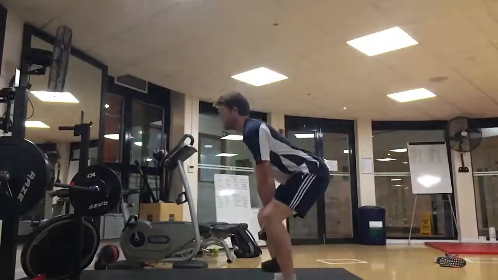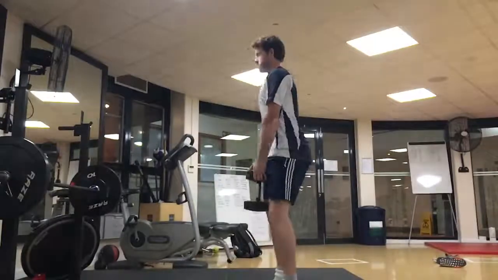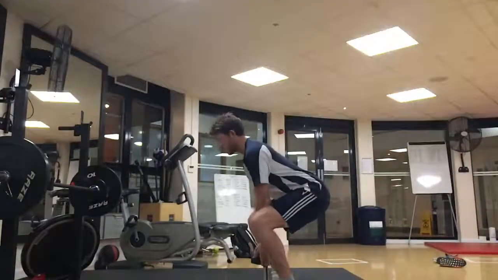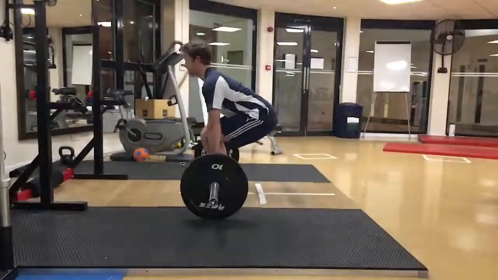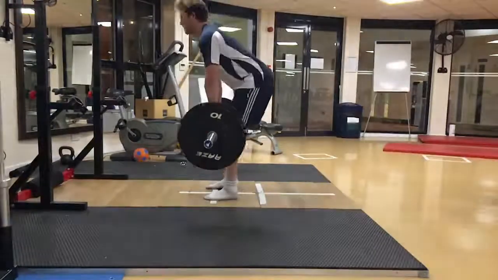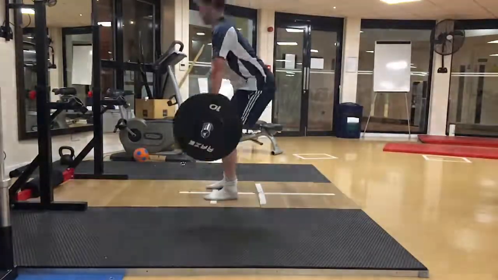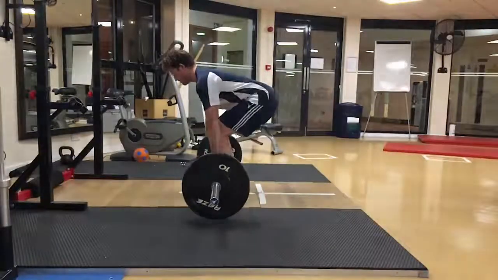Cueing the athlete to sit back and pull the weight towards them ensures the weight remains within their base of support, simultaneously keeping a neutral spine throughout the pattern. Now when we've moved the athlete back onto the barbell, we can see a much stronger movement pattern.